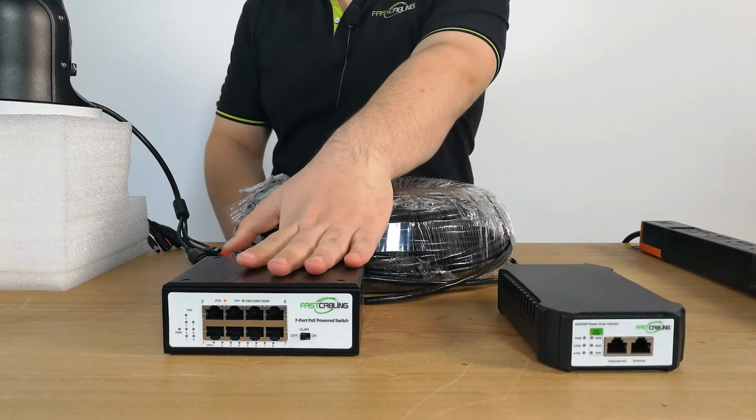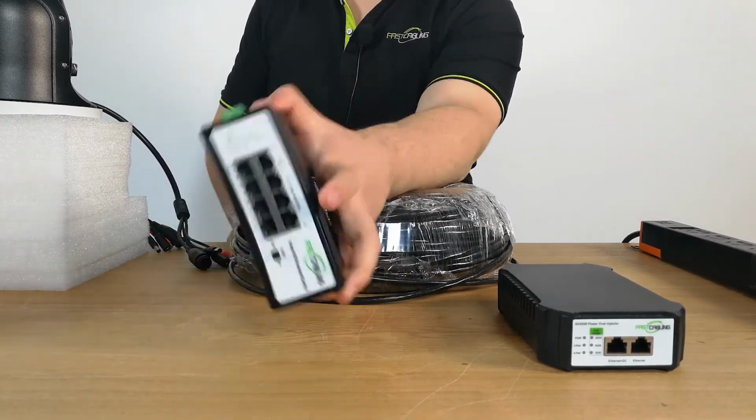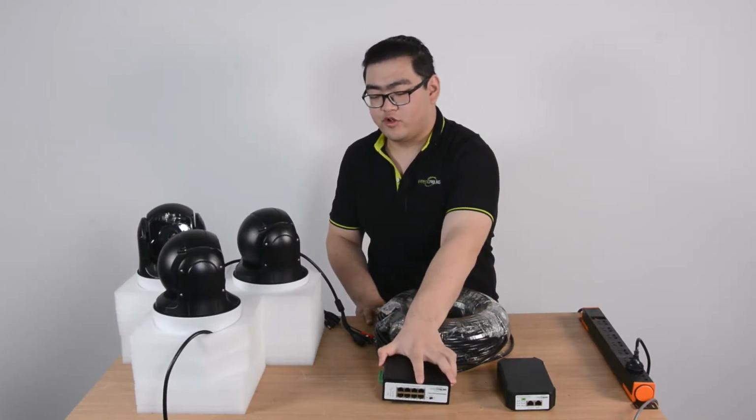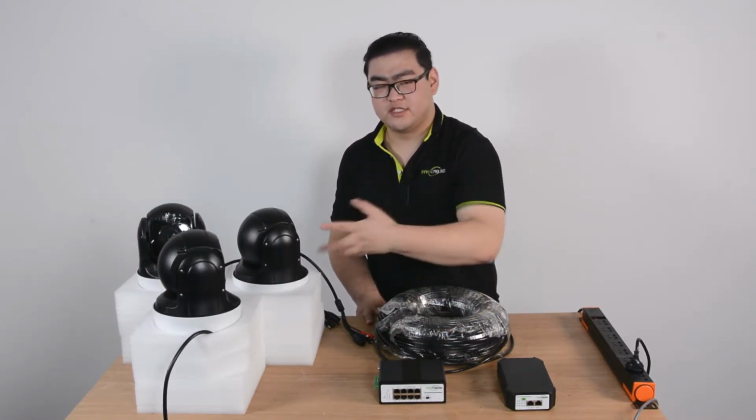So it's basically setting up using a PoE injector to inject the power to the Ethernet cable, and then when we reach 100 meters we're going to use this PoE powered switch, which will spread out the power and signal to these 3 devices.